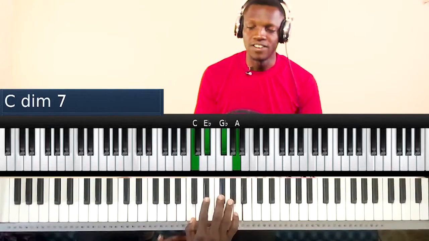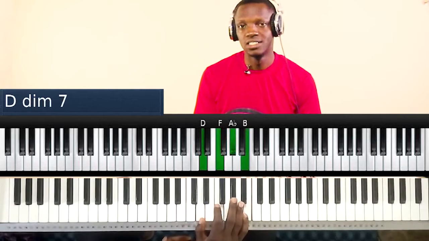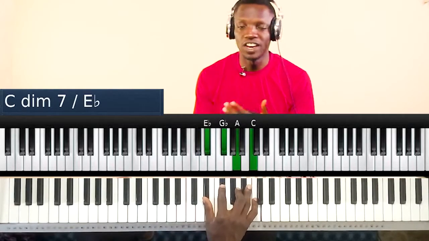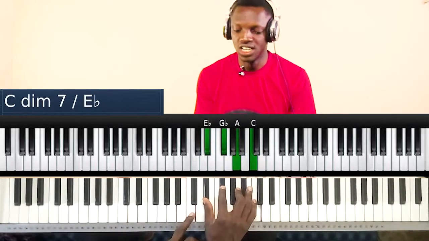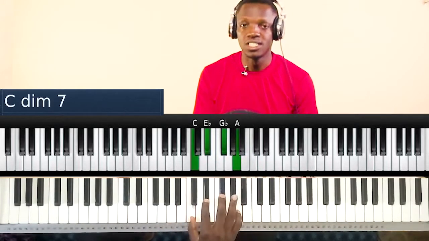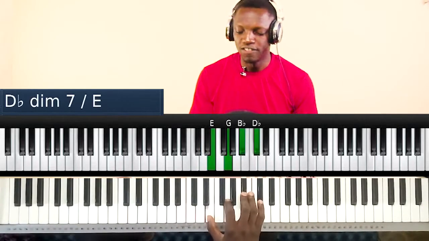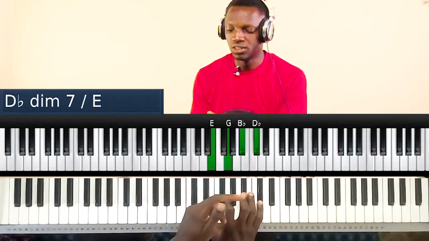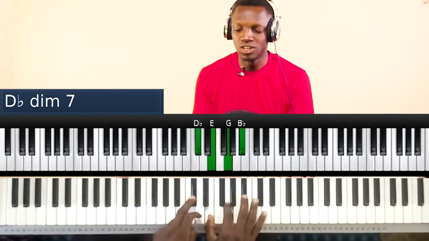The first one is this C, the second one is C sharp, the third one is D. Every other one is just an inversion of any of these 3. For instance, the D sharp is just an inversion of the C. If you take this C on top and bring it down here, you discover that it's still the same C diminished. Let's go to the E now. If you check closely, you discover that we are still playing the D flat diminished 7th chord. Just take the D flat here, bring it here, and it's the same chord.